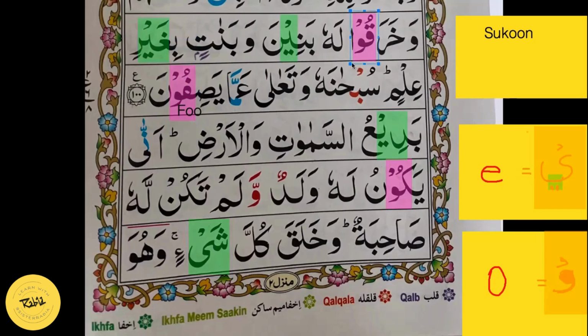Let's go, Fatima. This is qoo, qaf with the dhamma. Wa with the sukoon. Ooh. Put them together. Excellent. Qoo and ooh, put them together. Now we've learned a way how to make the sounds go double the length.